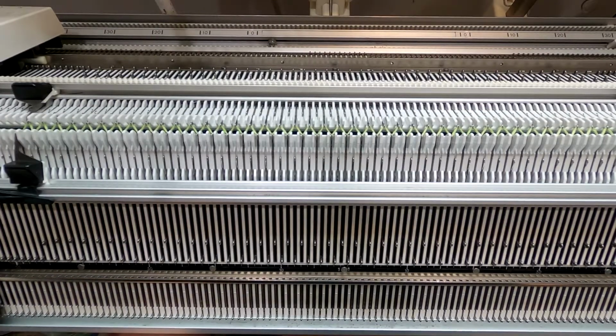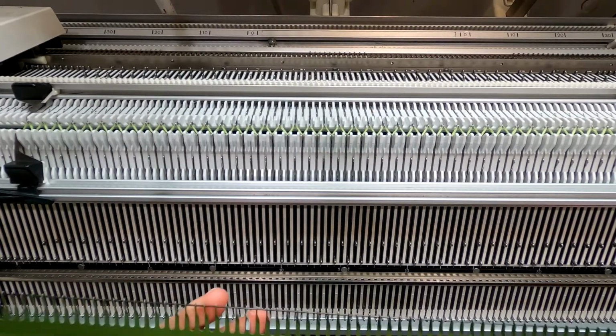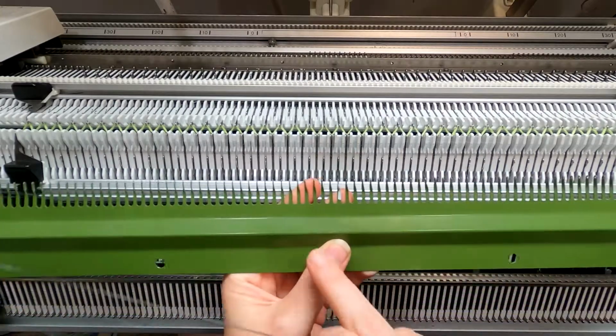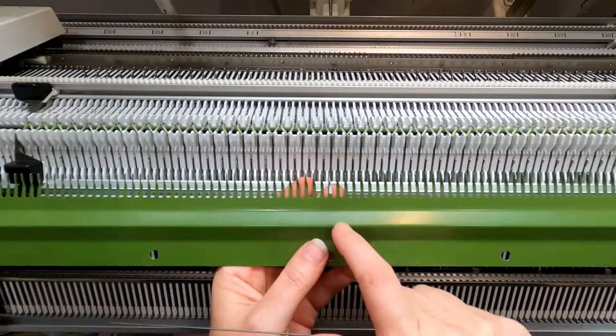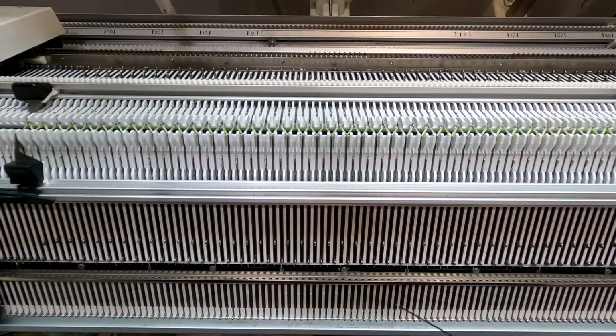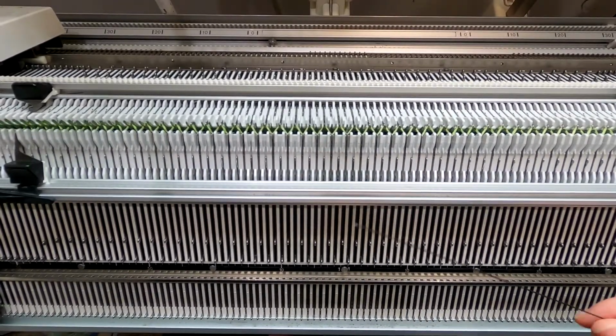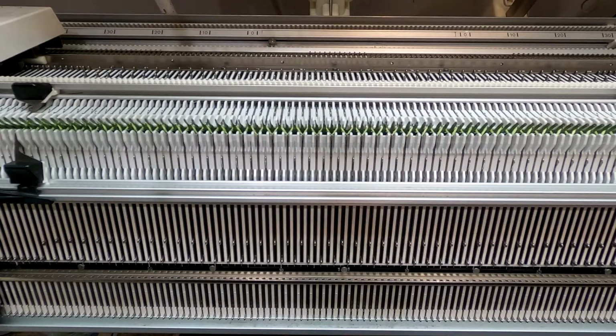Okay, get my cast on comb. I have a little paint mark here showing the center, so I try to line that up with the center here. So that's that mark. That's close enough. Put the wire in.